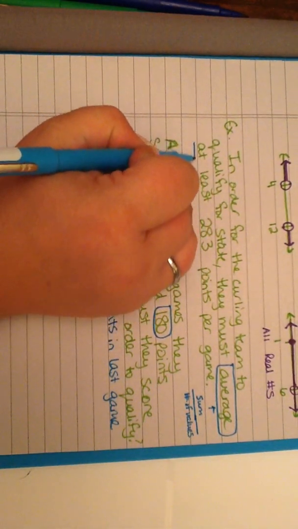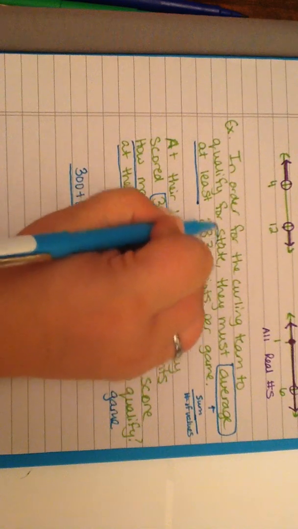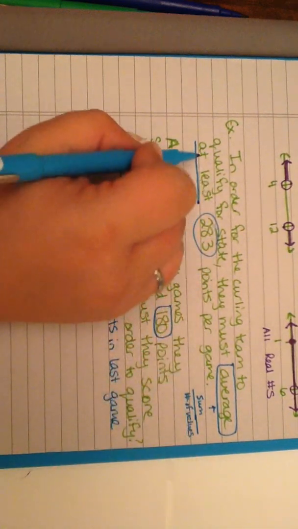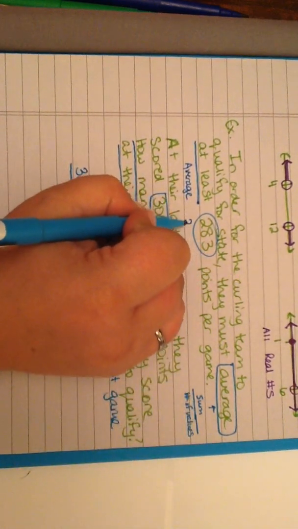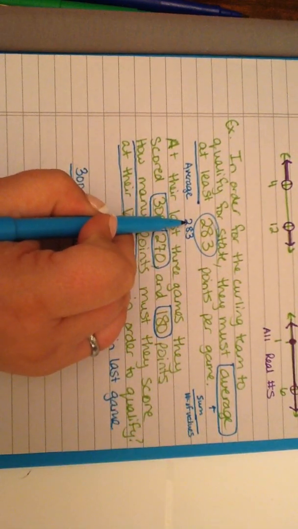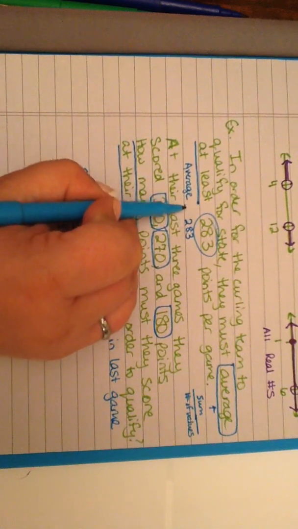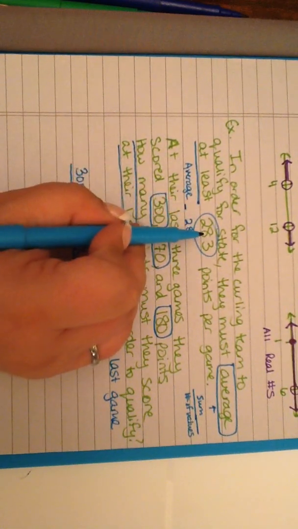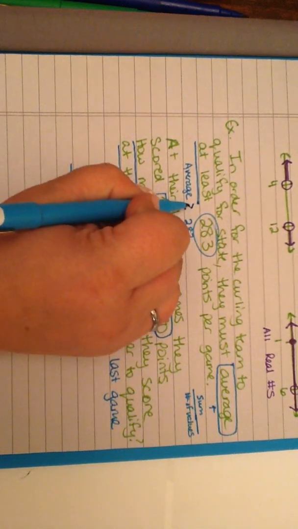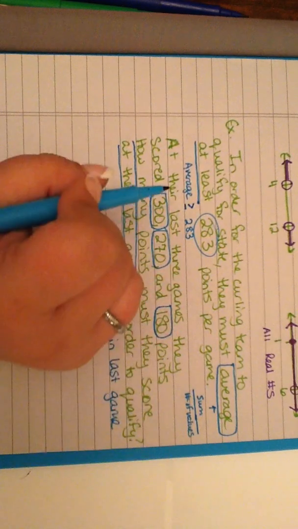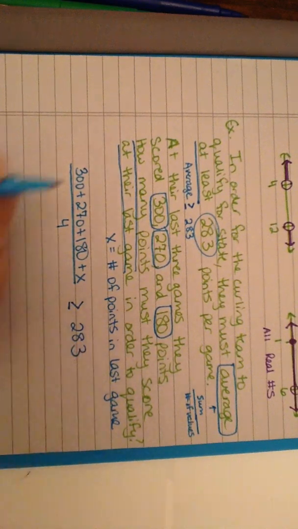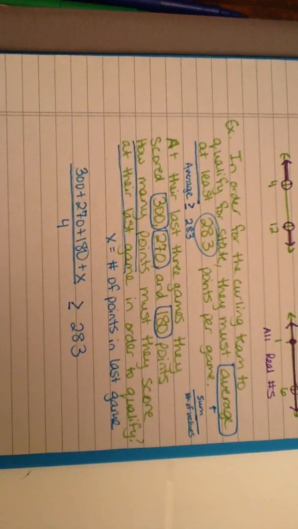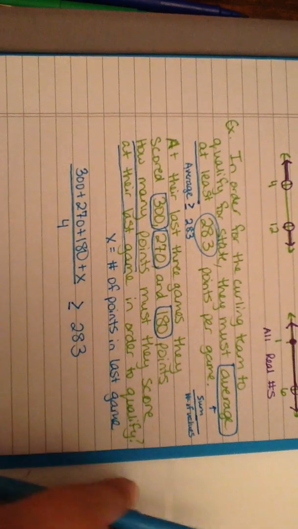This says at least 283 points. So the average of my scores has to be at least 283 points. So it doesn't need to be exactly 283 points. Well, it could be, but at least means it needs to be bigger than that, right? So it's going to be greater than or equal to 283 points. So anytime you see "at least," it means greater than or equal to. Okay, so let's do this problem.